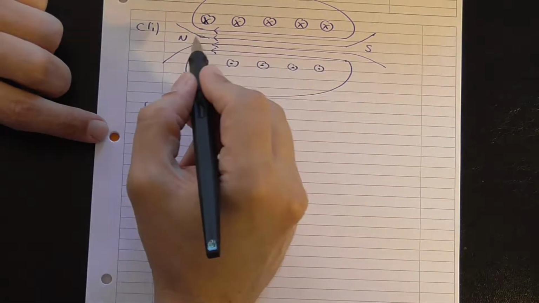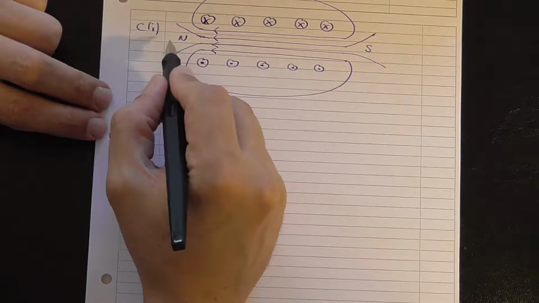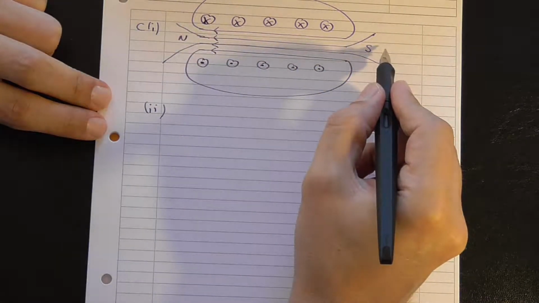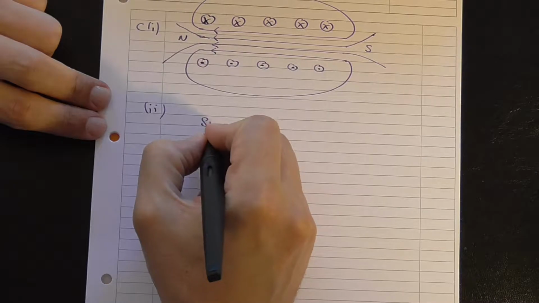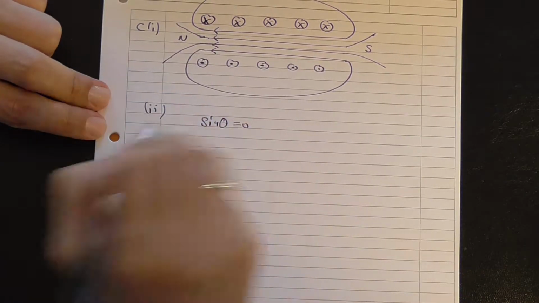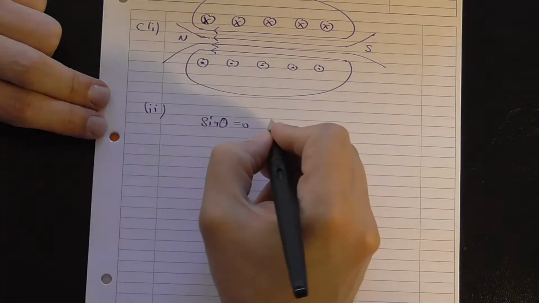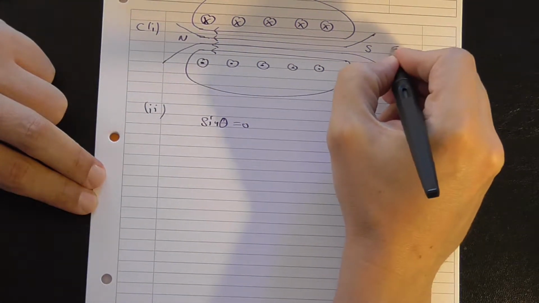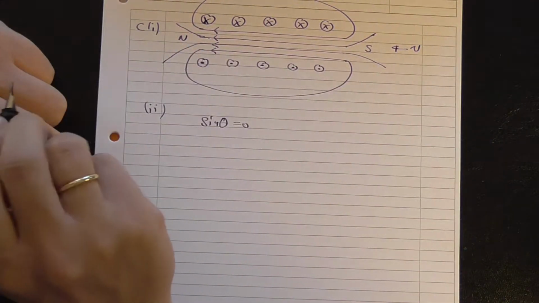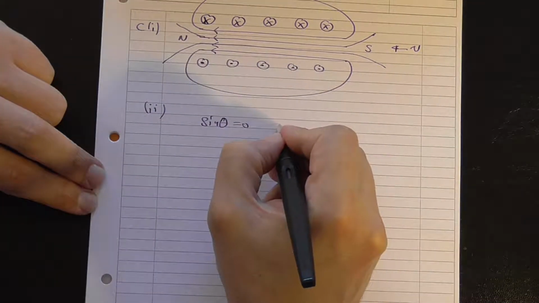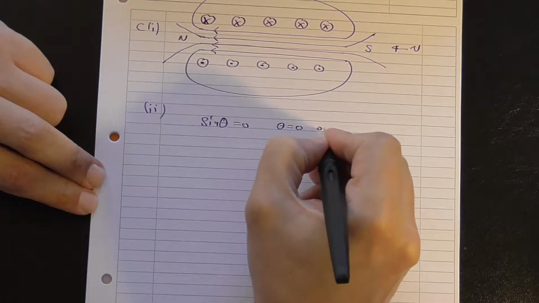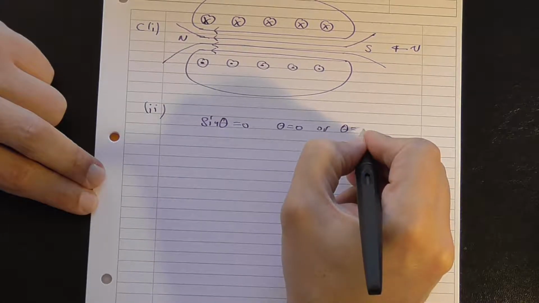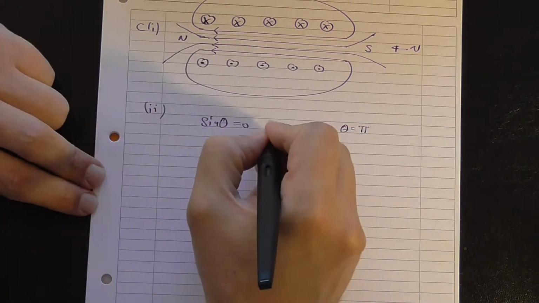So if the particle enters either from the left or from the right, then sine theta is 0. Theta is the angle between the velocity and the magnetic field. So either theta is 0 or theta is 180 degrees.